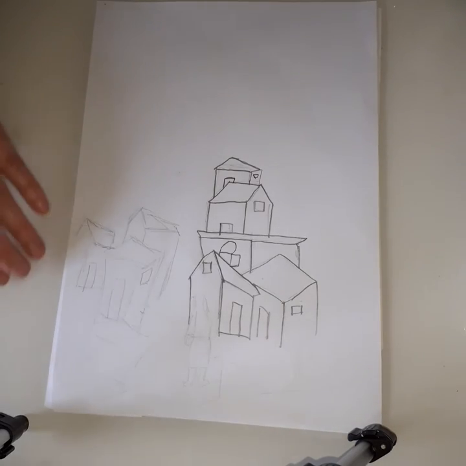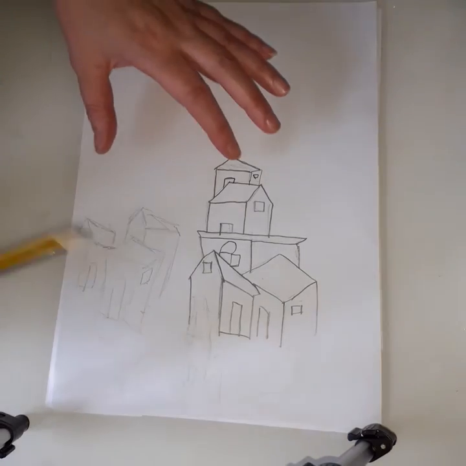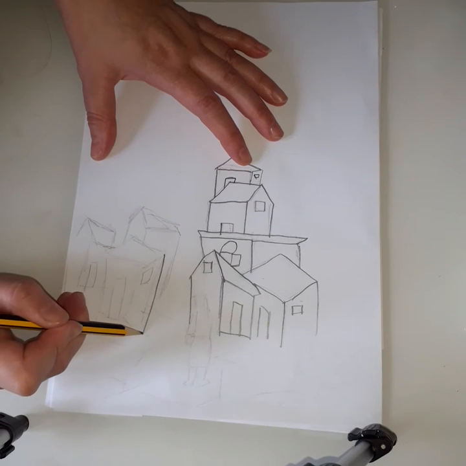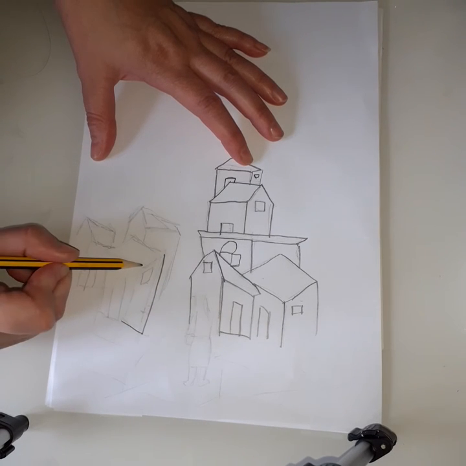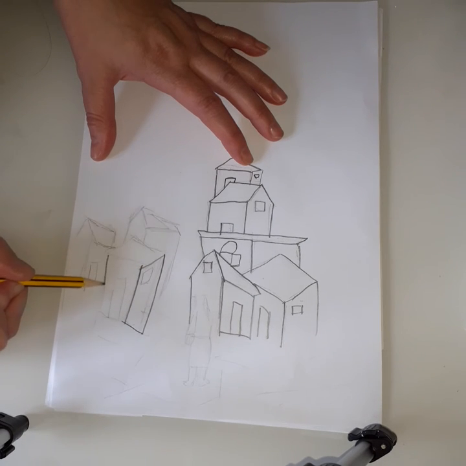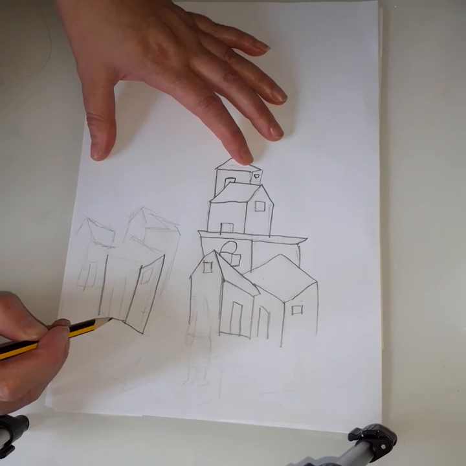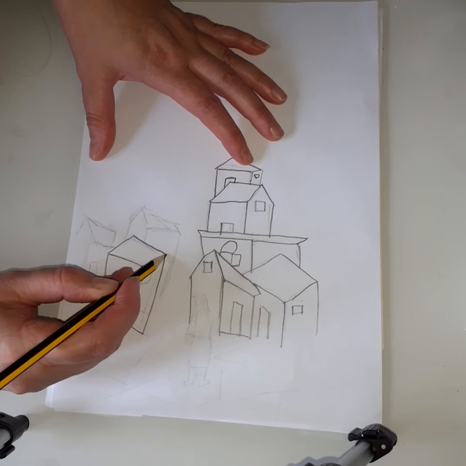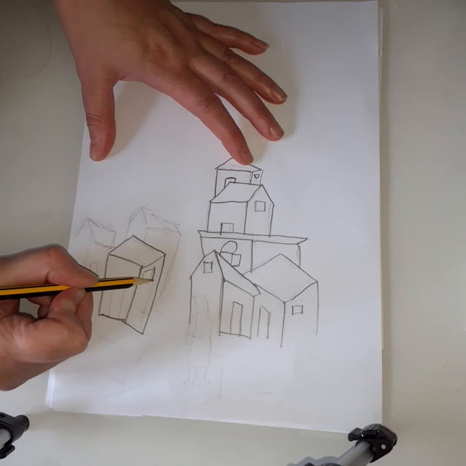So I'm going to start a bit on the other side just to show you that bit of street. So I'm going to come down, across, down, across, down, change the angle slightly. Let's put the roof on. So this is like a little wooden building.